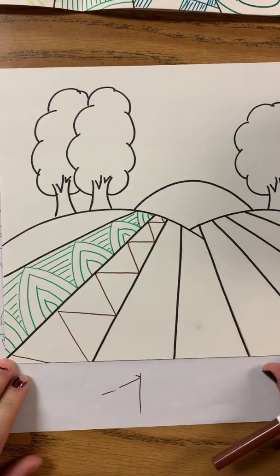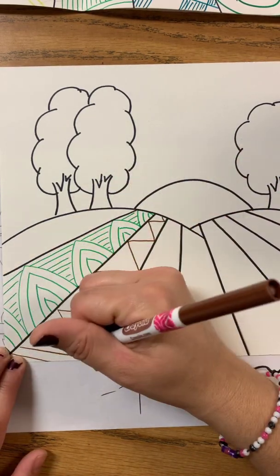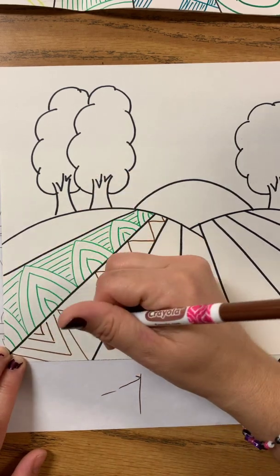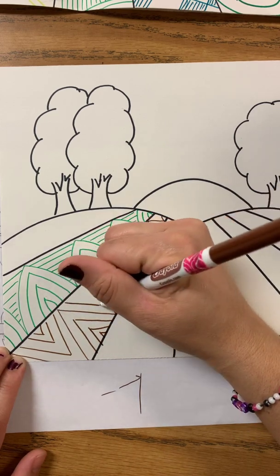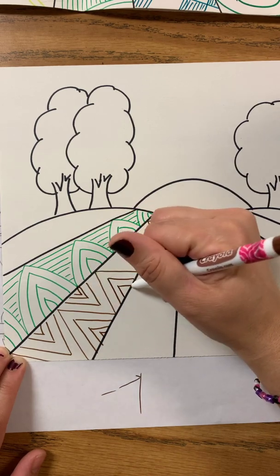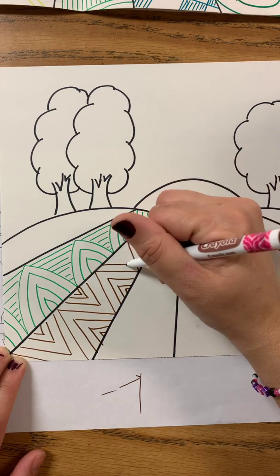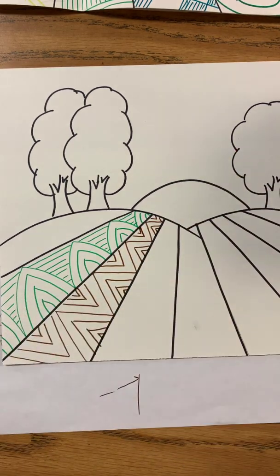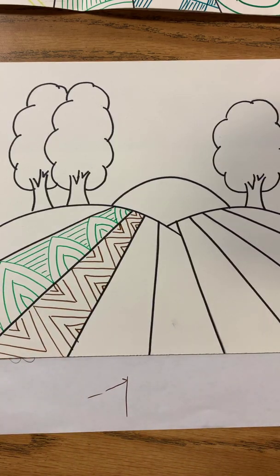Okay? Then this is really boring, so I want to add a little bit to it. So I'm actually just going to keep repeating my zigzag, or what would be my zigzag. And then you're just going to continue patterns and patterns and patterns on the hills.